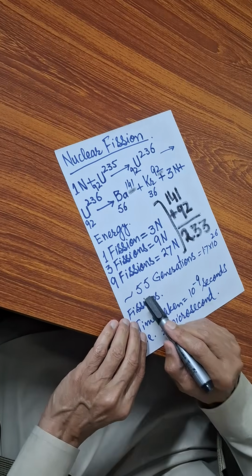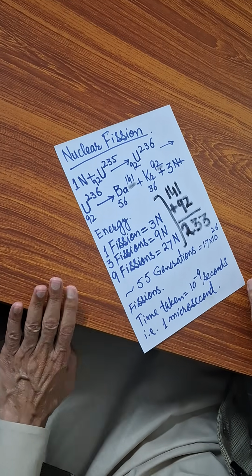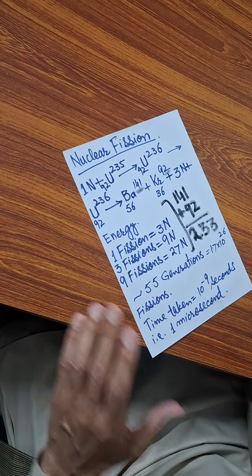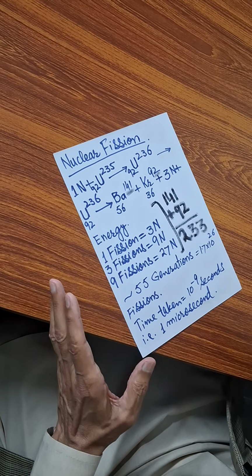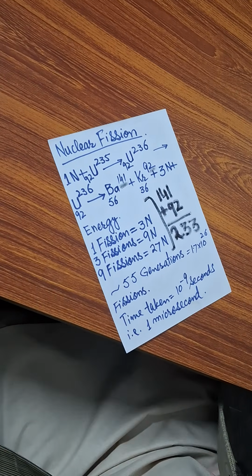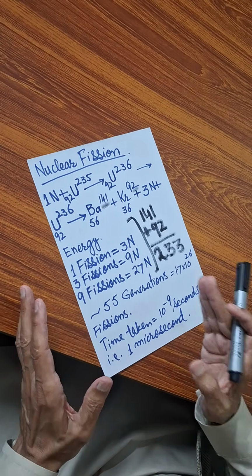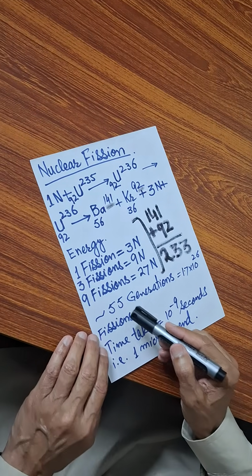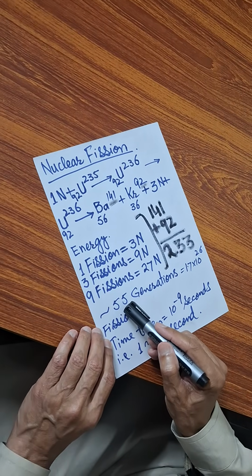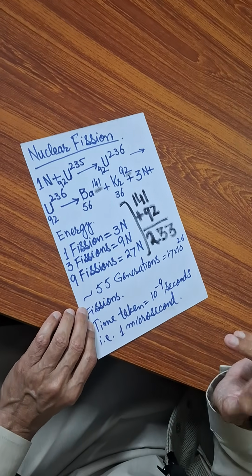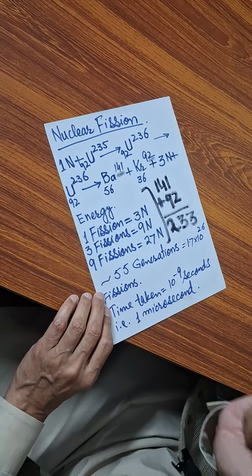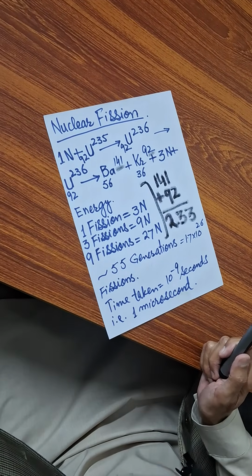In about 55 generations, the entire fission process of the critical mass is completed. 55 generations means the first generation was the zero generation.